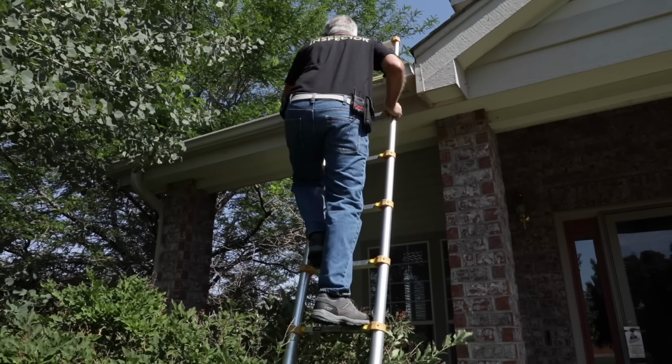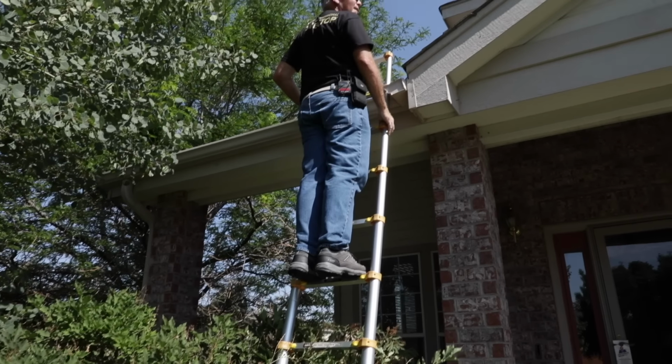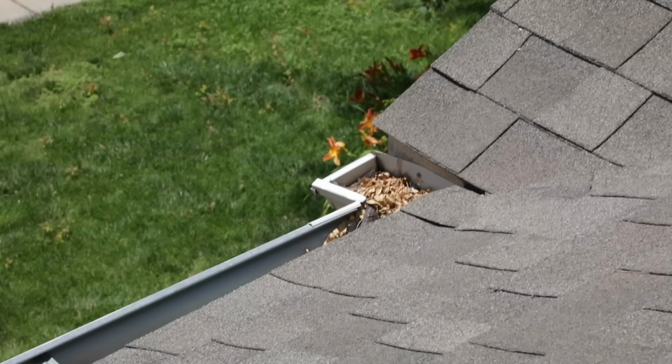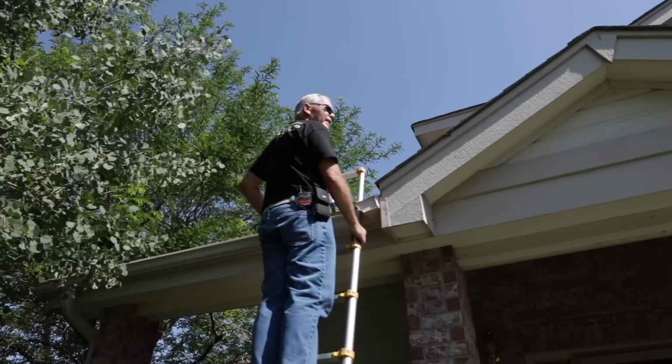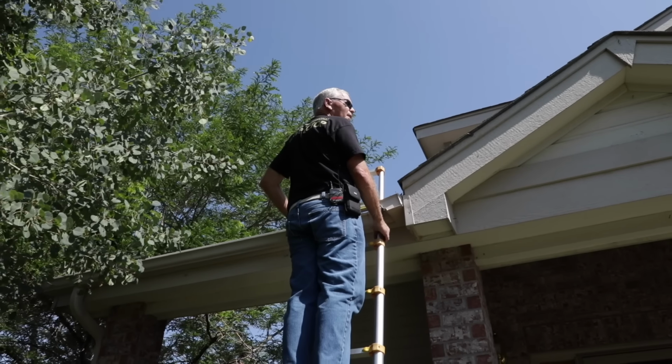Now I'm going to get up on the ladder and take a look at the gutter up on the roof. Right away I noticed that all the gutters are full of debris. They're full of vegetation. They're probably not going to flow any water in the current state they're in right now, so they need to be cleaned out.